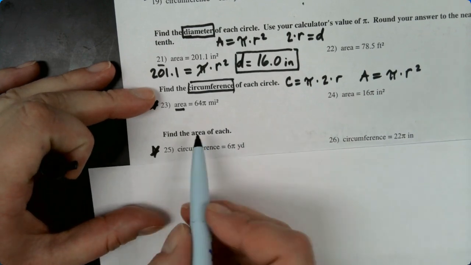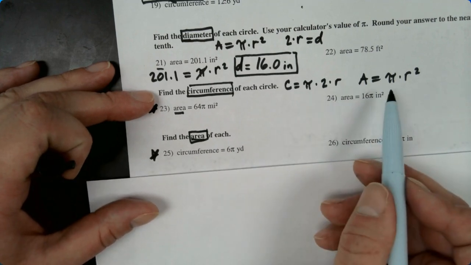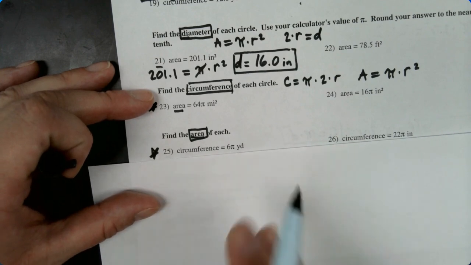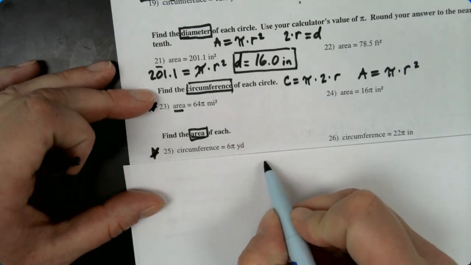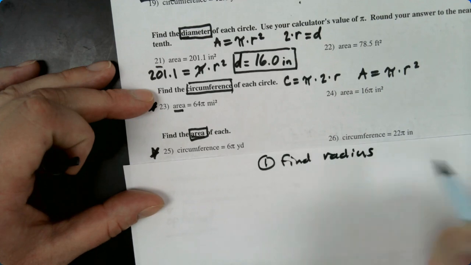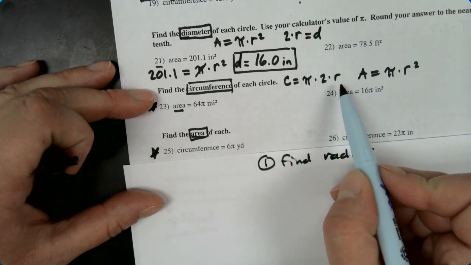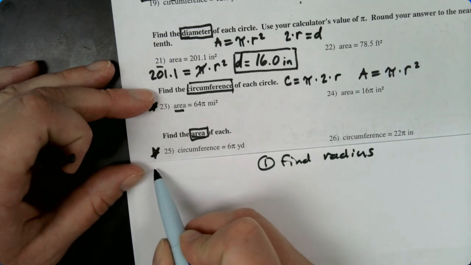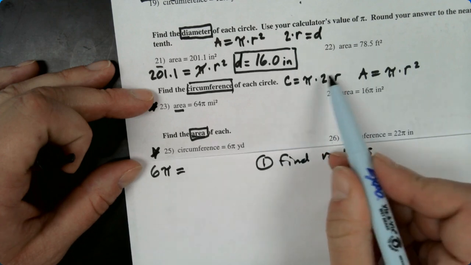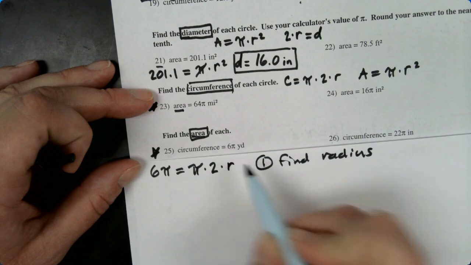So we're finding the area now. Again, we need both of these equations, the circumference and the area. We're given the circumference to find the area. So the first thing we're going to do is find the radius. We're going to use this equation, which has the circumference and how it relates to the radius. So the circumference is 6 times pi, and the circumference is also pi times 2 times the radius.